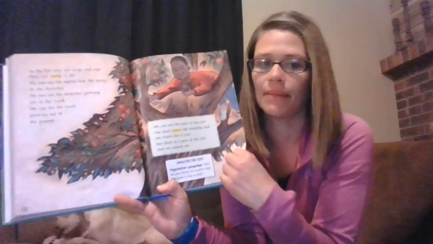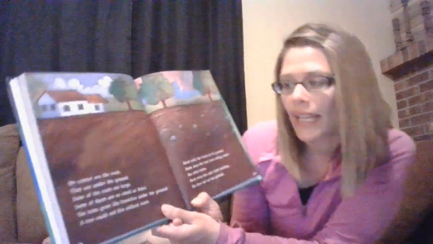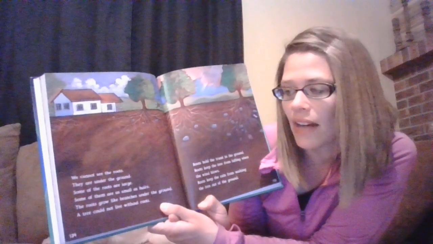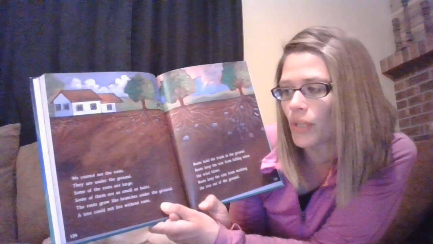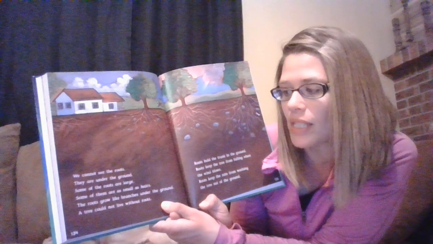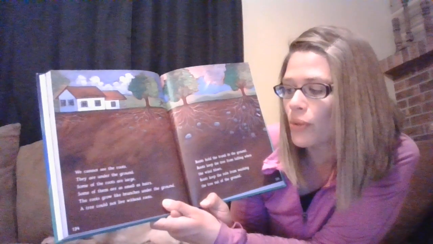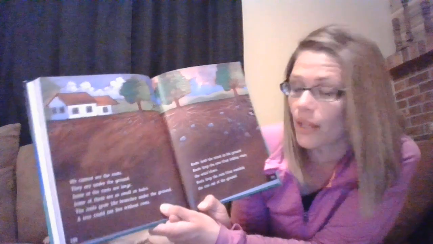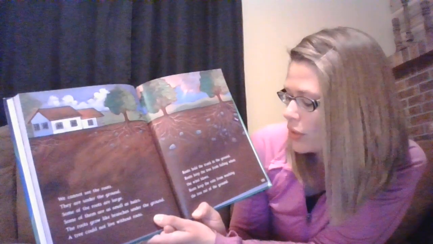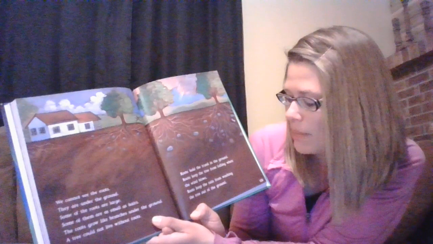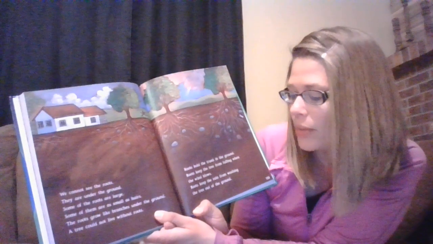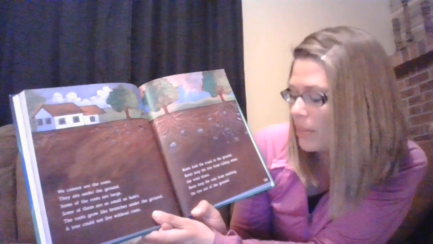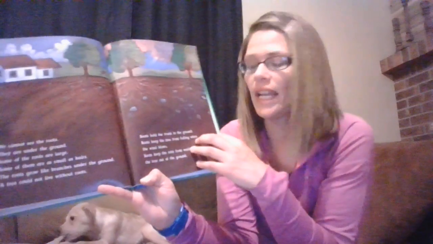But there is a part of the tree that we cannot see. We cannot see the roots. They are under the ground. Some of the roots are large. Some of them are as small as hairs. The roots grow like branches under the ground. A tree could not live without roots. Roots hold the trunk in the ground. Roots keep the tree from falling when the wind blows. Roots keep the rain from washing the tree out of the ground.